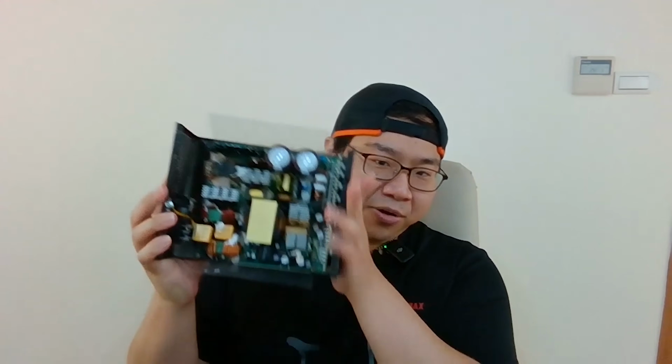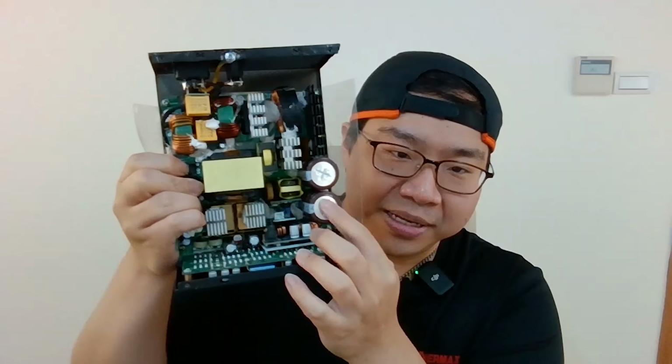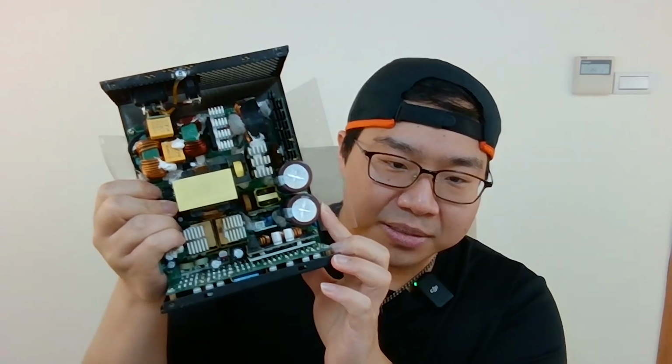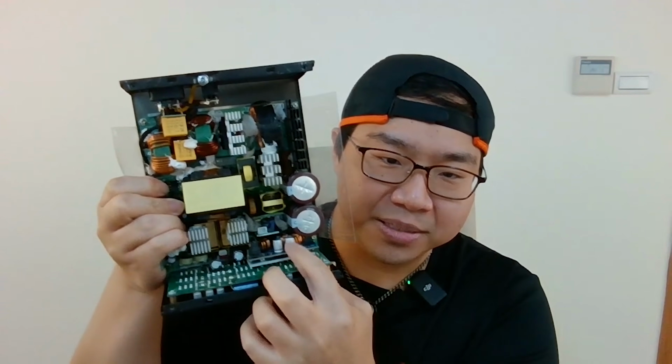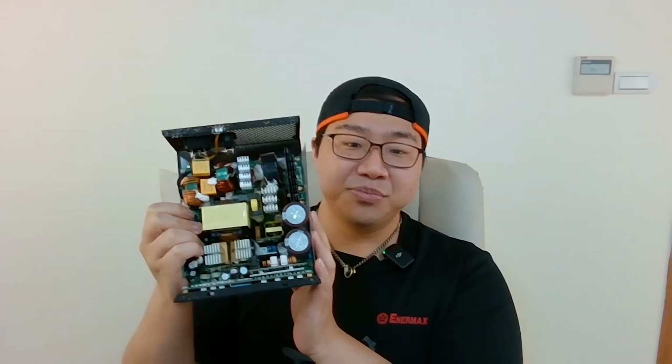For people who might not know what capacitors are, they look like this. Actually, I have a little sample here. This is a very old power supply. So capacitors are those things. This is the main capacitor, and we also have a small one, little capacitors. Power supplies are basically made out of different capacitors. The level of the capacitors is usually decided by where they were made. So in this case, Japanese capacitors are the best.